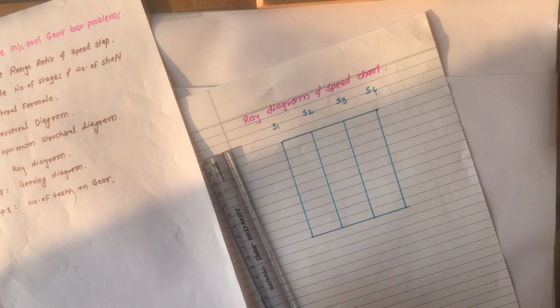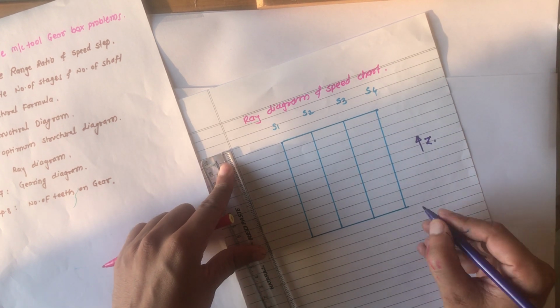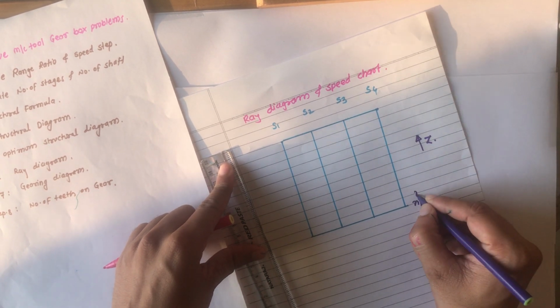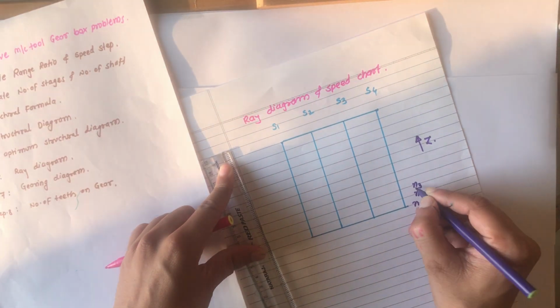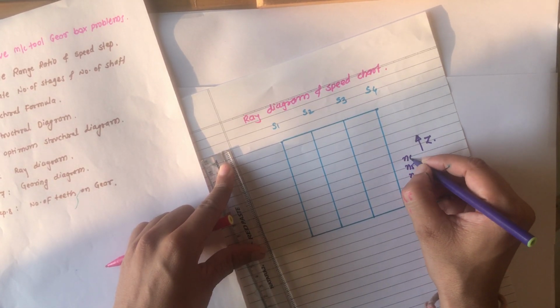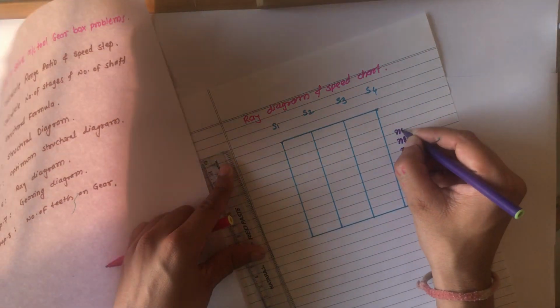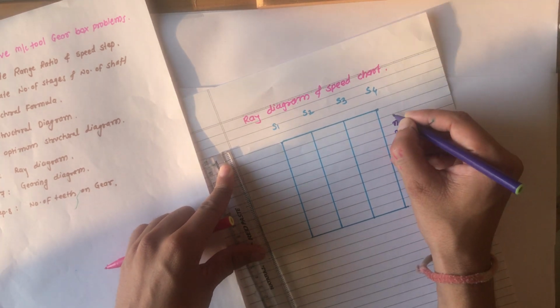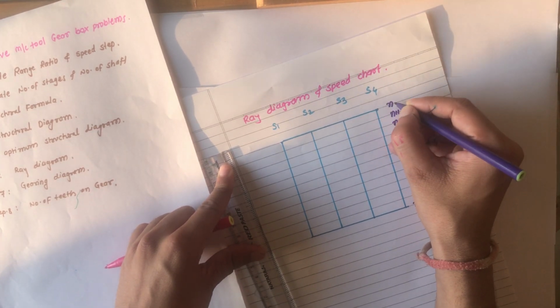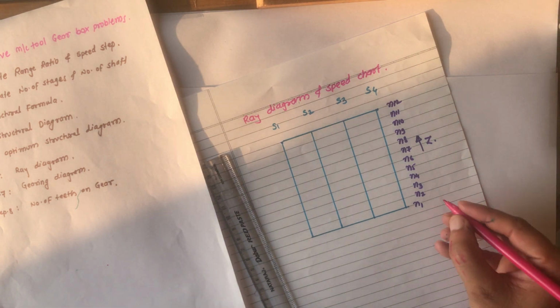So this is your Z's, that is N1, N2, N3, N4, N5, N6, N7, N8, N9, N10, N11 and N12. Write down all the speeds.